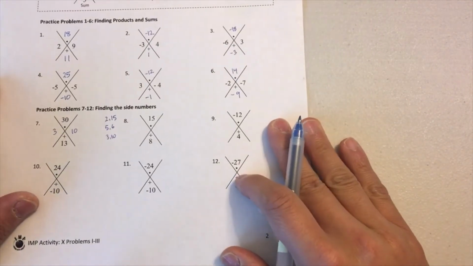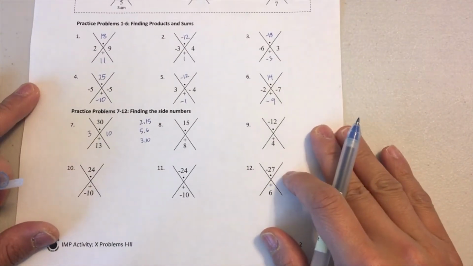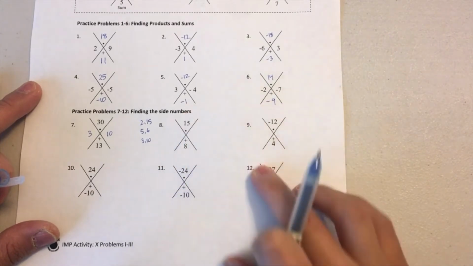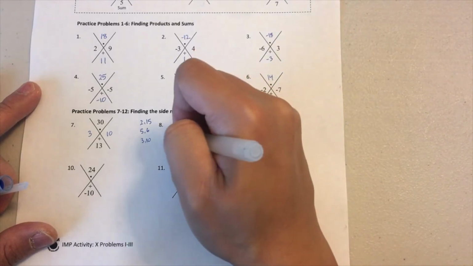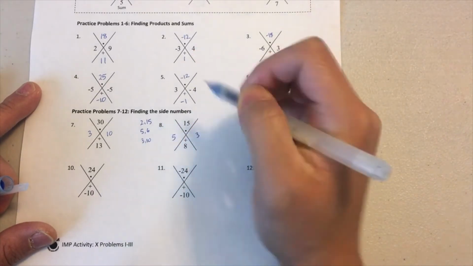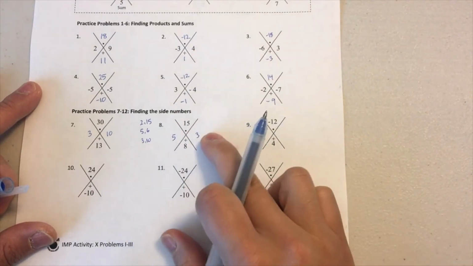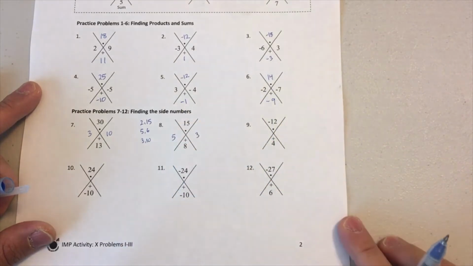Let's look at number 8. So here we're thinking of two numbers that when you multiply give me 15, and when you add them up give me 8. This one's kind of nice because I feel like 5 and 3 are the two numbers that most of us will think of. 5 times 3 is 15 and 5 plus 3 is 8.